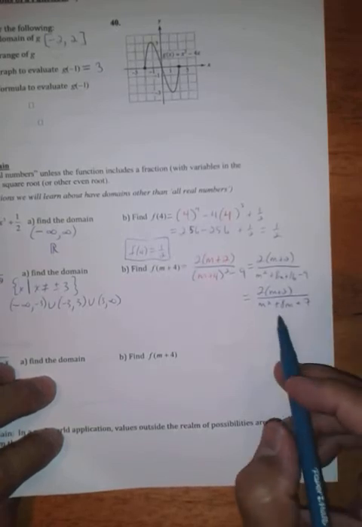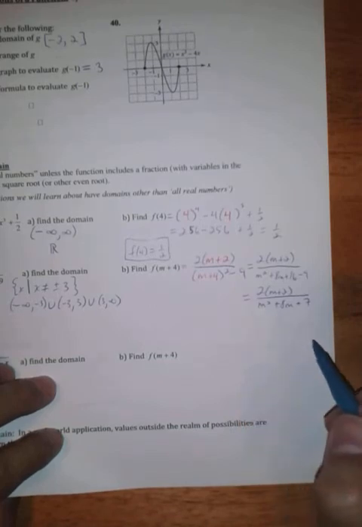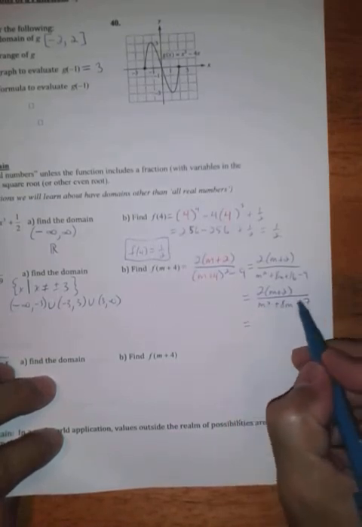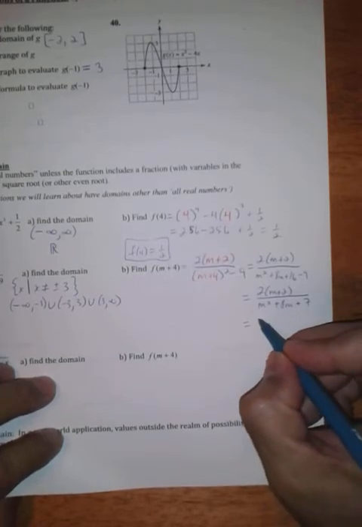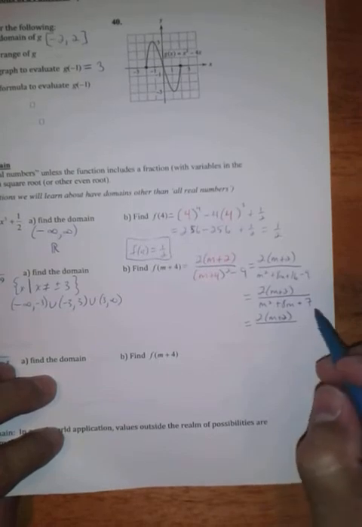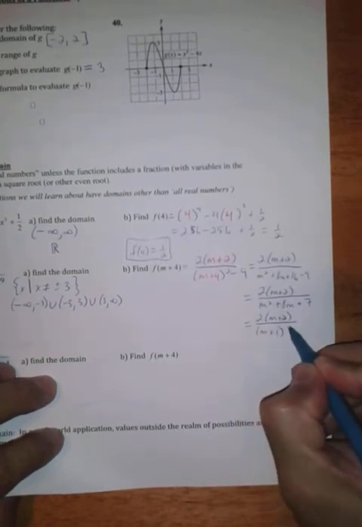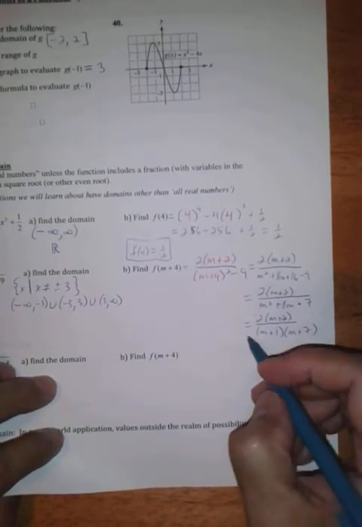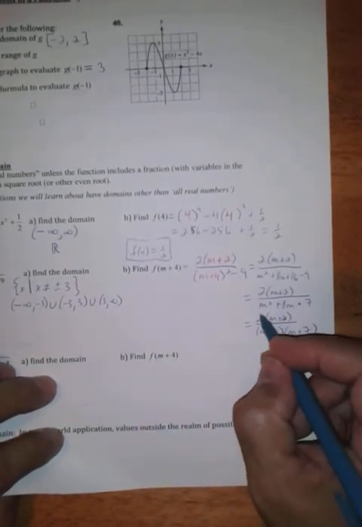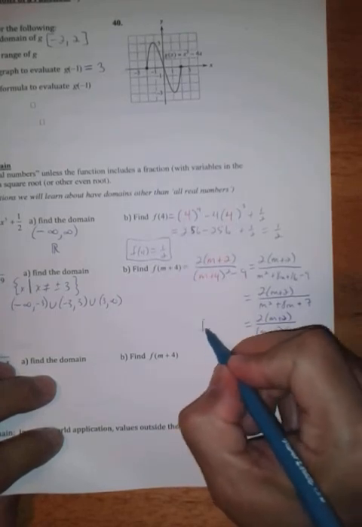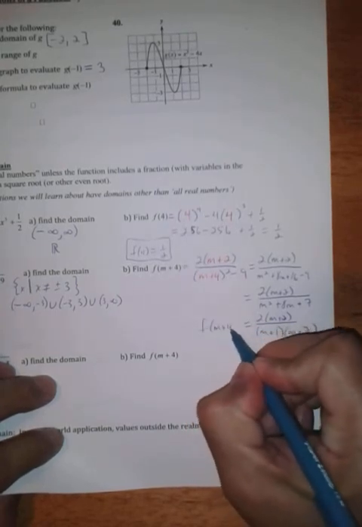And then, I don't know if you guys remember this word, factoring. We can factor that. Why do we want to factor it? Because one of these factors might cancel that one out. Okay, so it's 2 times m plus 2. When we factor m squared plus 8m plus 7, it's m plus 1 times m plus 7. Turns out nothing reduces, so that's f of m plus 4. Again, because we're just asked to find f of m plus 4, we can answer that, or we can say the complete sentence, f of m plus 4 equals that.